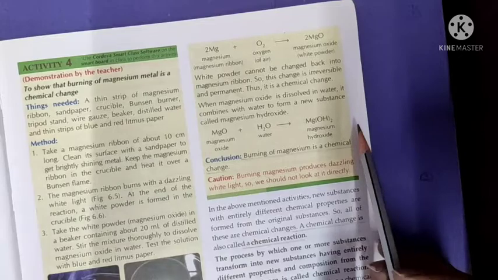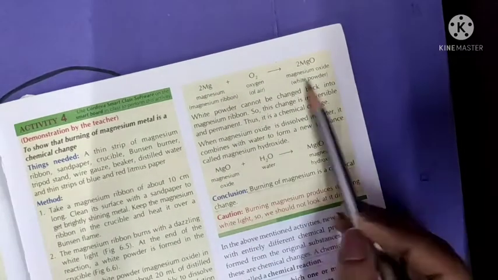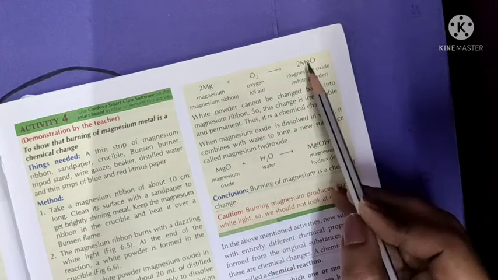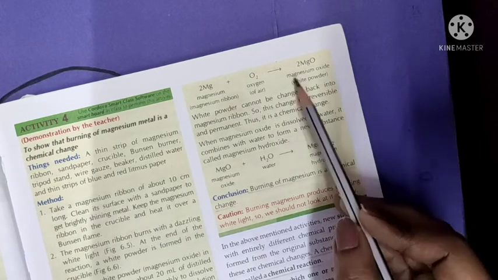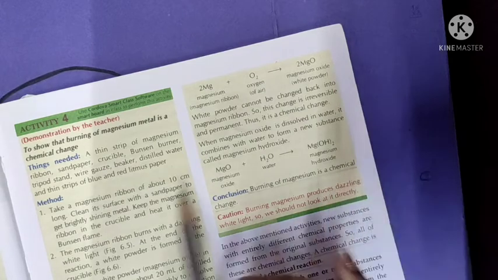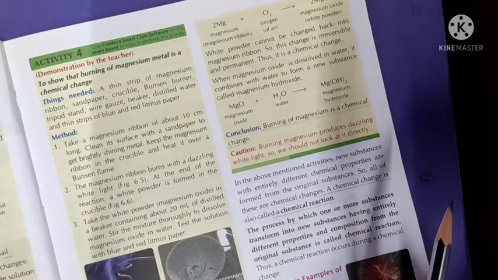Okay, now the reactions are written here. We will also discuss these reactions in your higher classes. 2 Mg plus oxygen reacts to give 2 MgO, that is magnesium oxide. I hope the thing is clear to you. The major concept which I was trying to make you understand is clear, right?